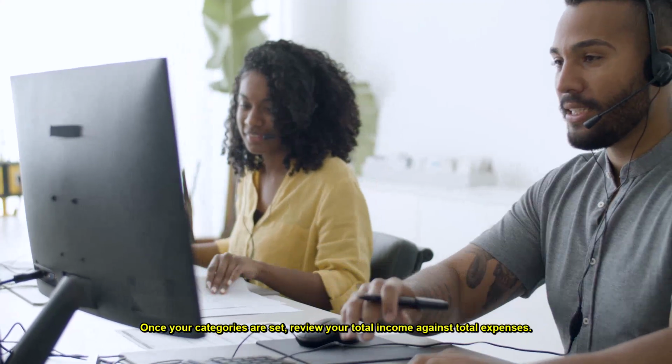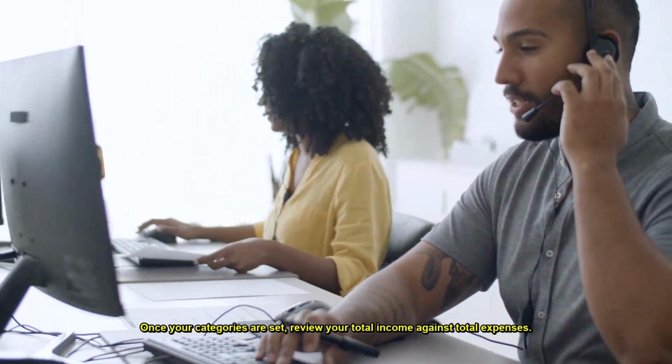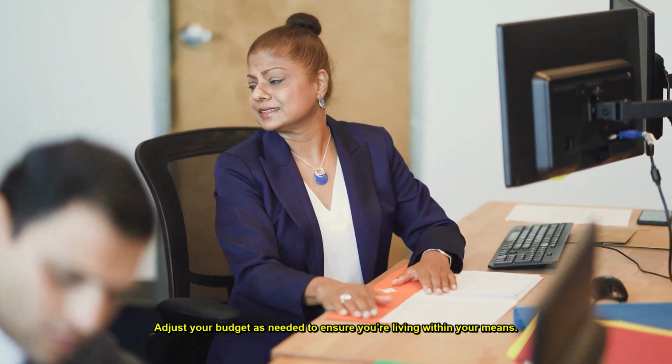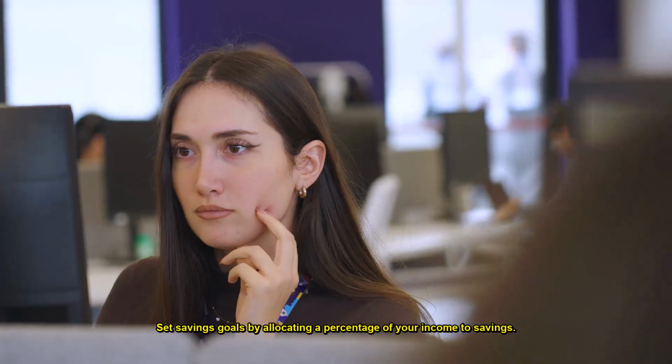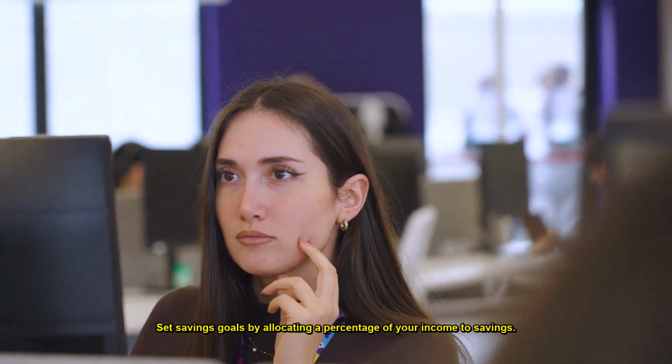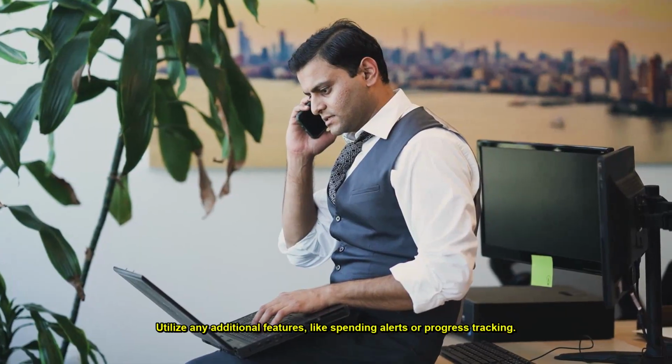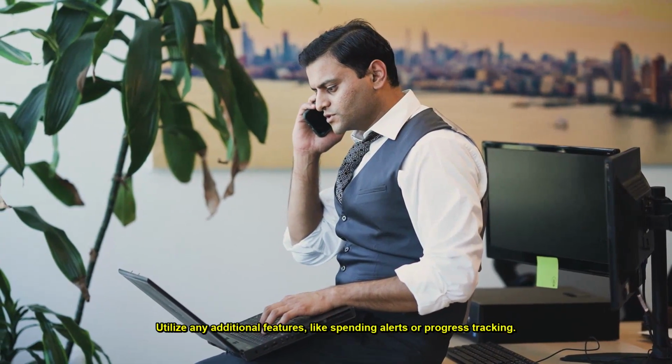Once your categories are set, review your total income against total expenses. Adjust your budget as needed to ensure you're living within your means. Set savings goals by allocating a percentage of your income to savings. Utilize any additional features, like spending alerts or progress tracking.